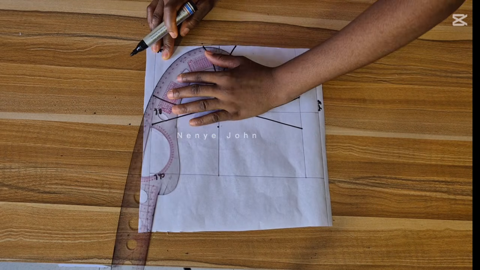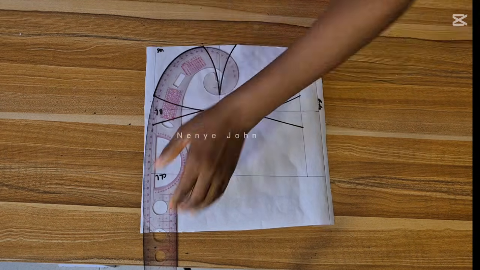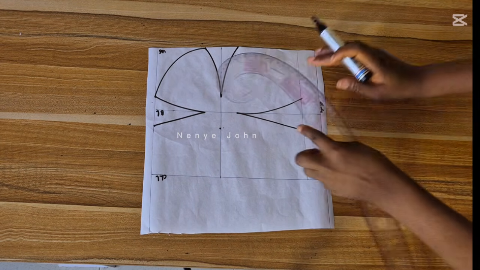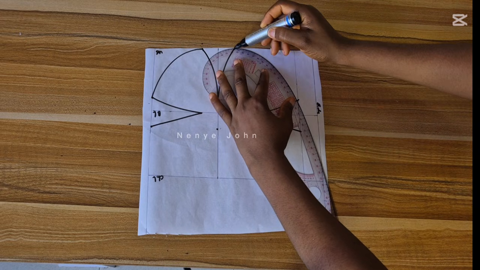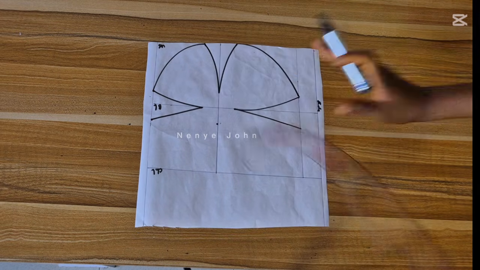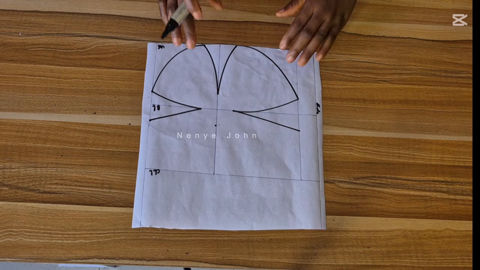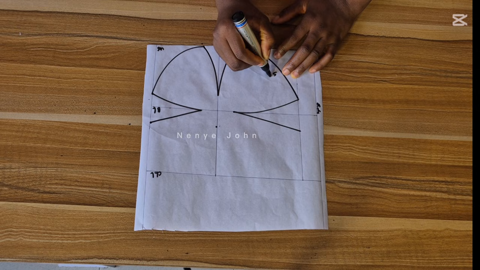Now at this point, we'll connect from the side bust line all the way to the underbust line, just like this. Make sure you use the curved part of your rule to connect the side bust line all the way to the underbust, just like this. So this is what you would have. You can see how cute it is looking.